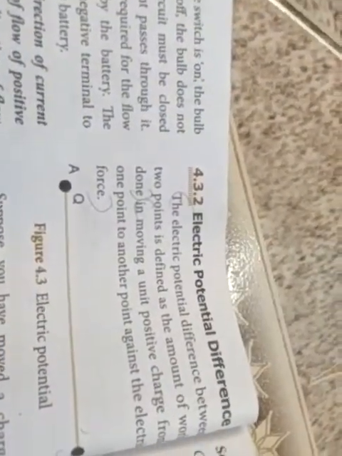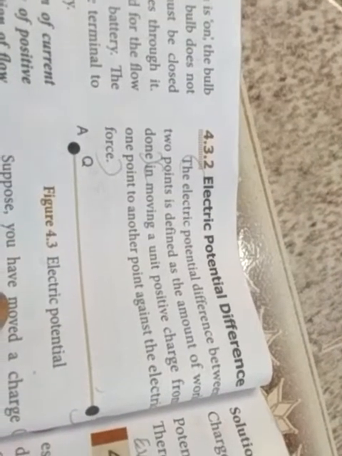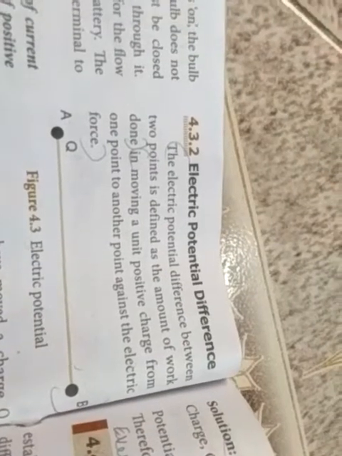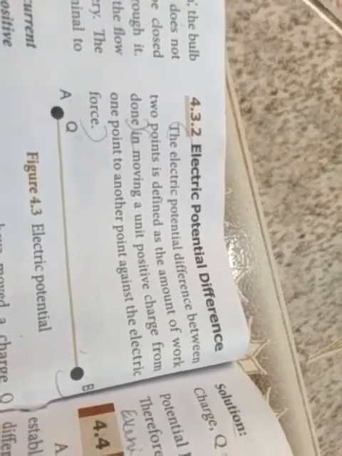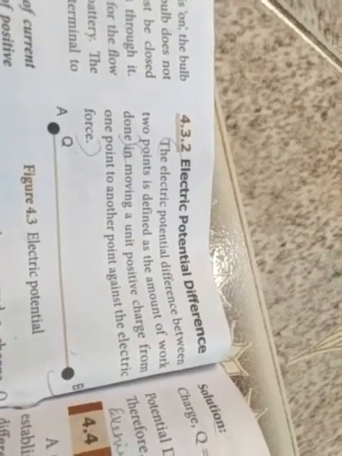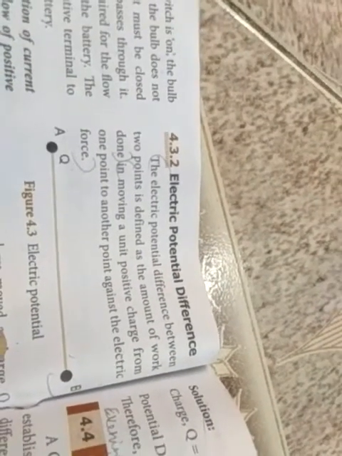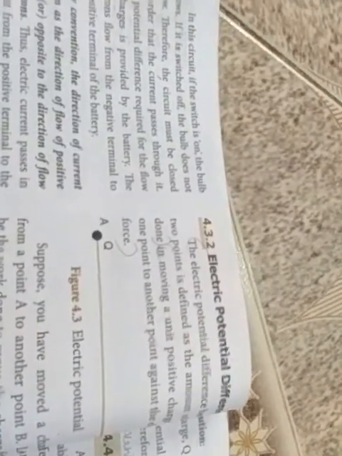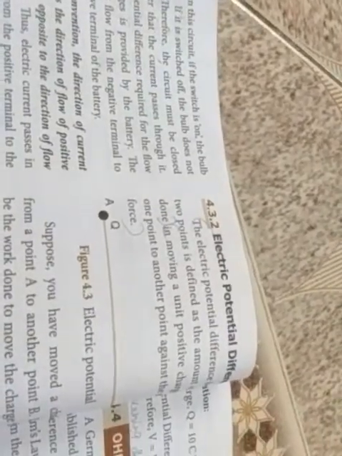The electric potential difference between two points is defined as the amount of work done in moving a unit positive charge from one point to another point against the electric force. This is what we call the electric potential difference.